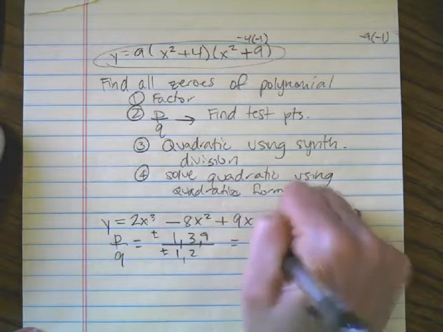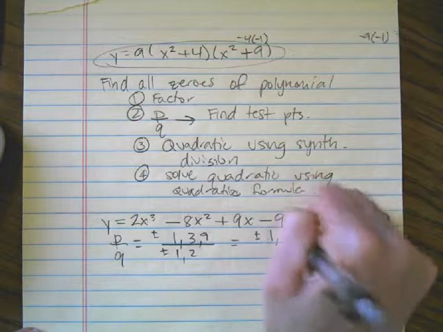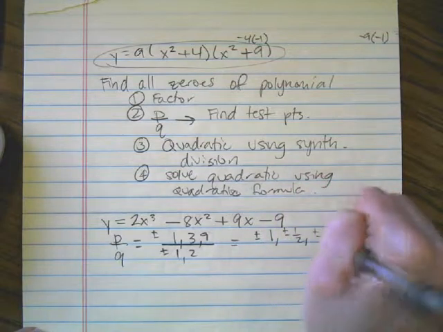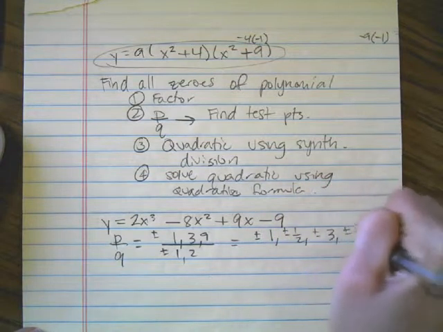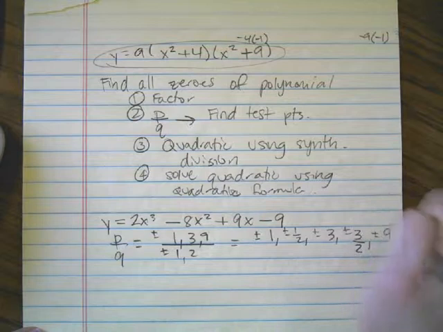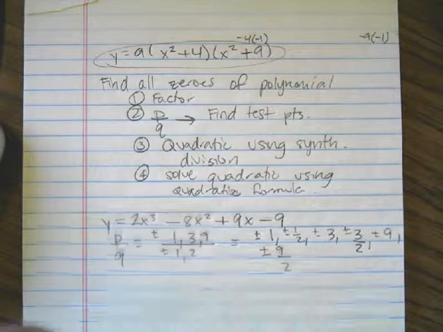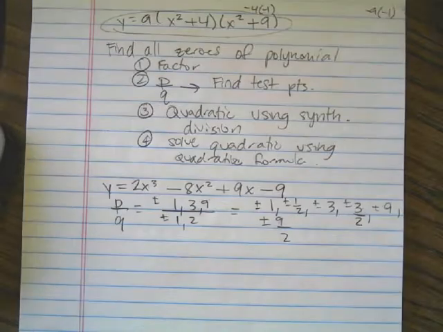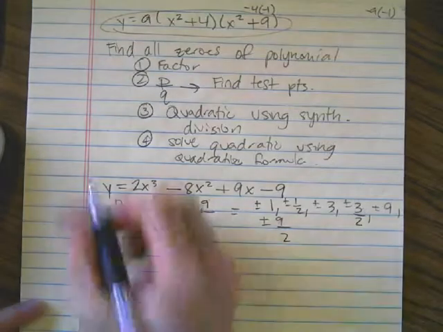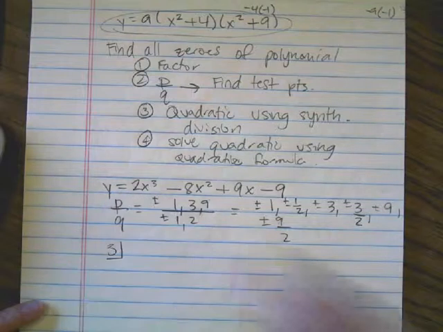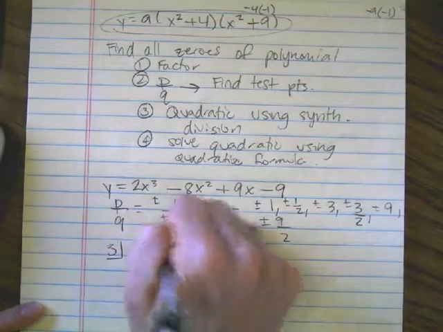That gives us plus or minus 1, plus or minus 1/2, plus or minus 3, plus or minus 3/2, plus or minus 9, plus or minus 9/2. You could test all these, or if you put it in your calculator, you know that 3 is a 0. So we put 3 in, and you do synthetic division.